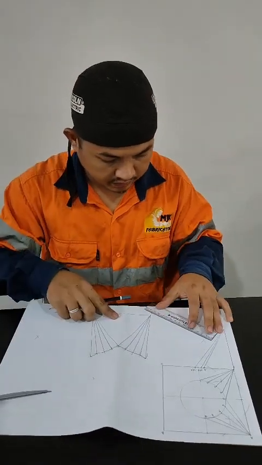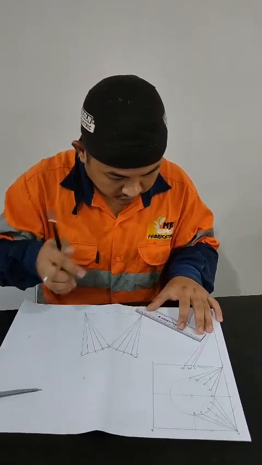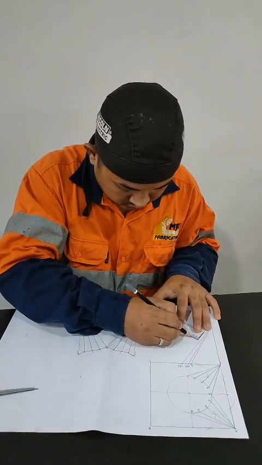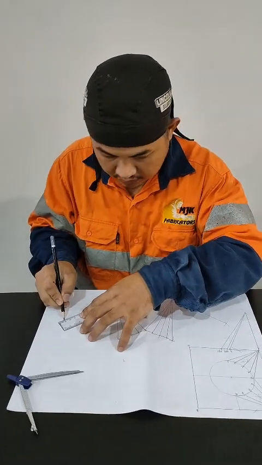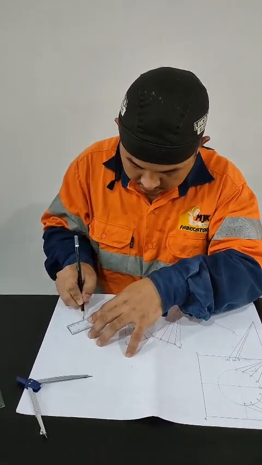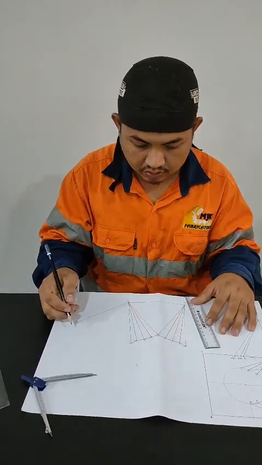And connect to point C, and this will be connected to D.